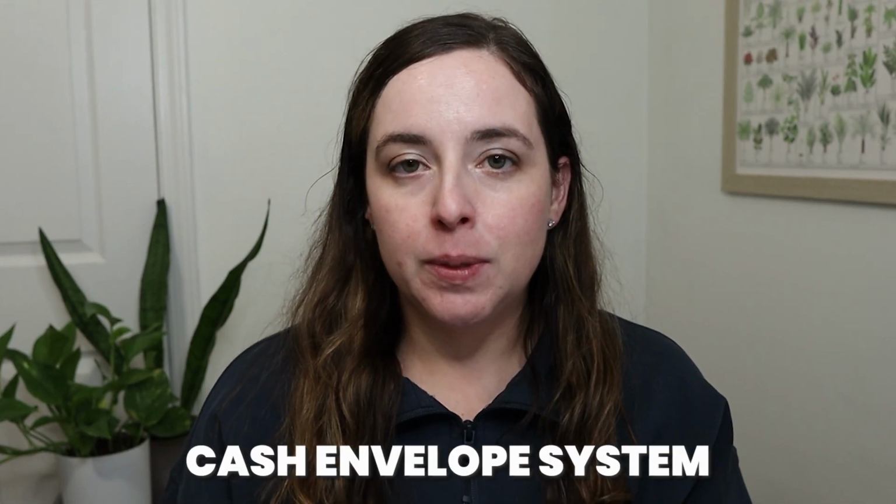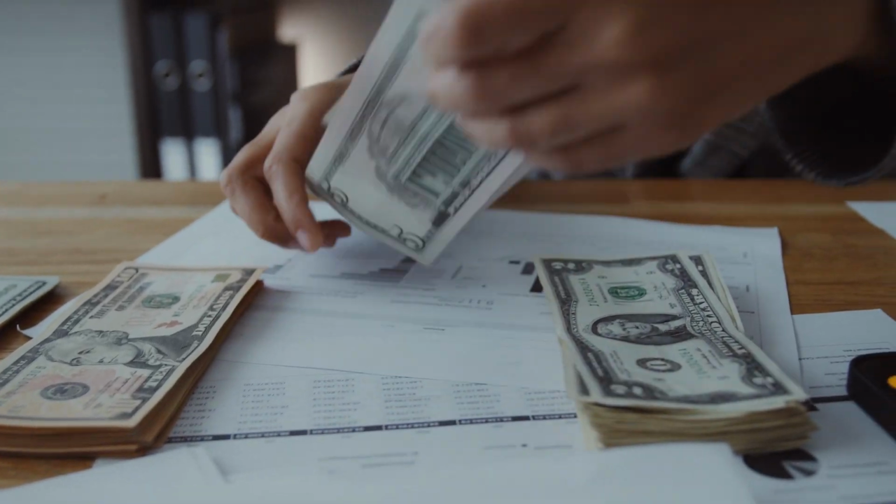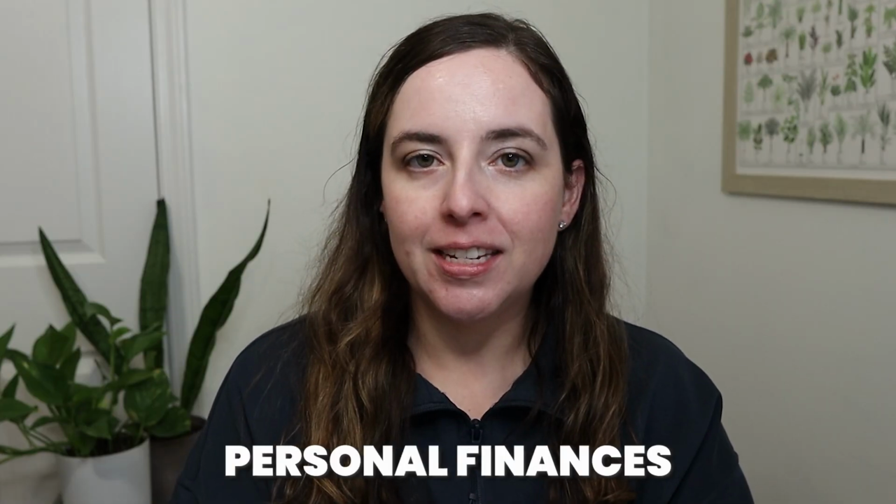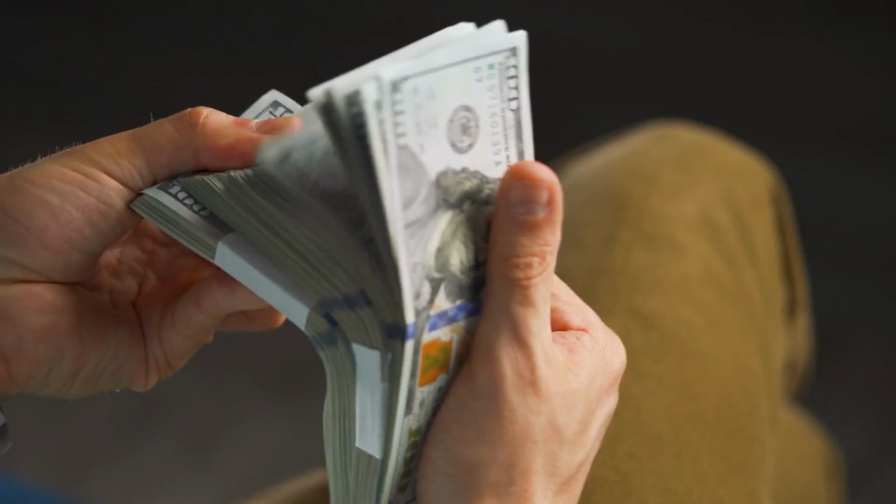The cash envelope system is a very popular budgeting tool for personal finances, but did you know that it actually can work for your business too? This is a great tool to implement if you are a business owner that feels like your money is out of control, you never know where it's going, and you aren't able to save up to pay for the things that you actually want to purchase inside of your business.